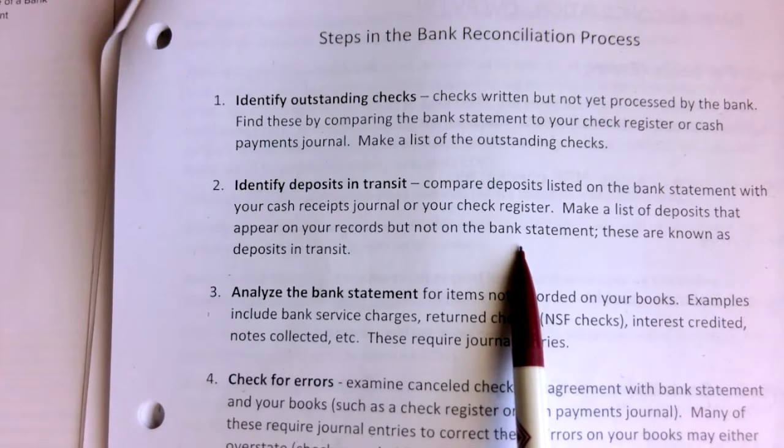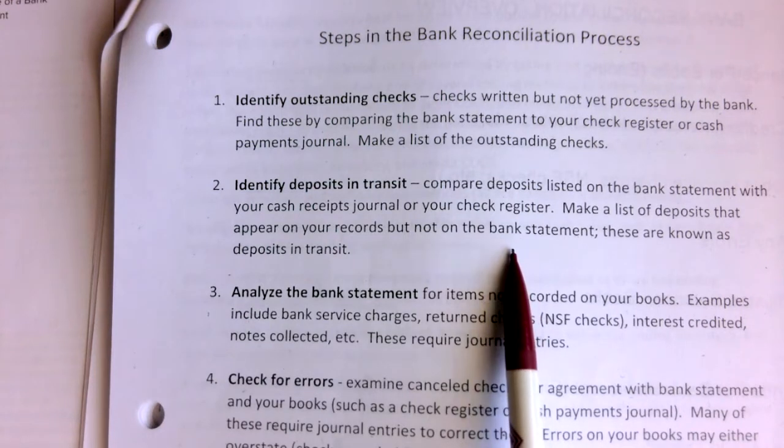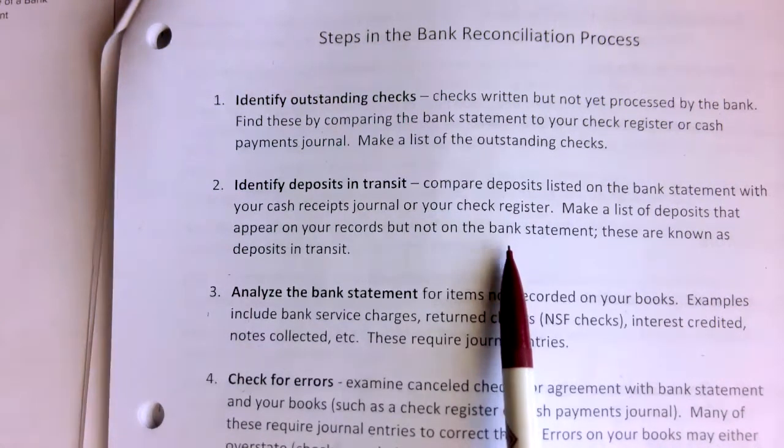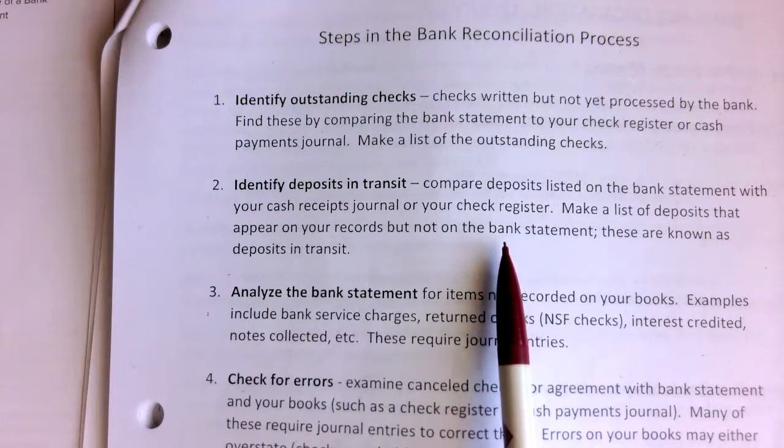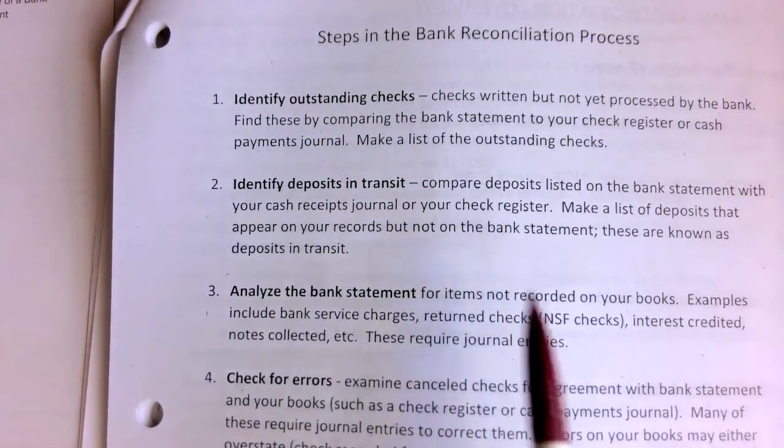We're going to record that because on our books, we made the deposit on September 30th, but the bank says, oh, not so fast. You didn't deposit it before 4:30, so we're not going to give you credit till October 1st. So that $100 is going to be a deposit in transit. So we'll have to add that to the bank's balance in order to reconcile our numbers, okay?